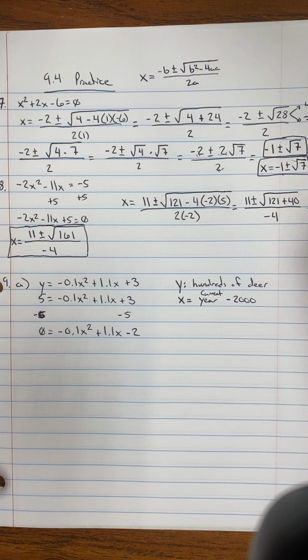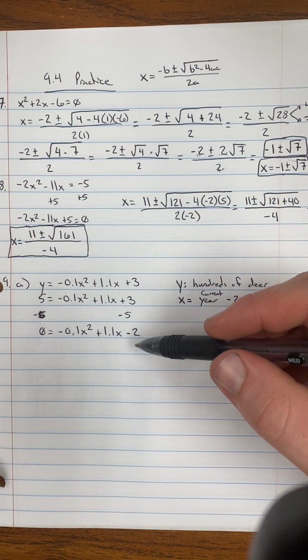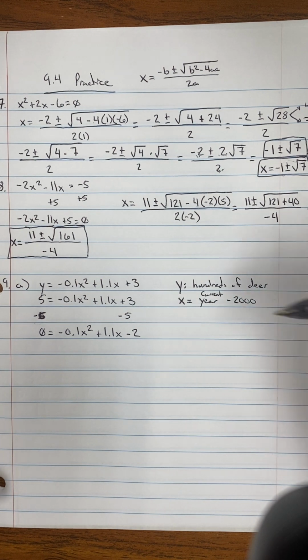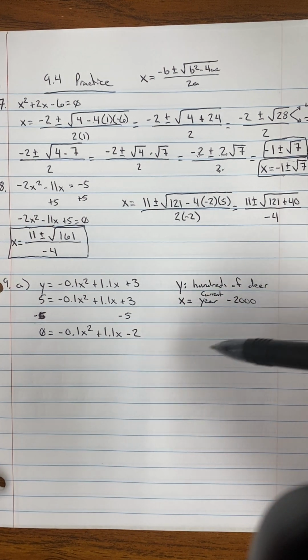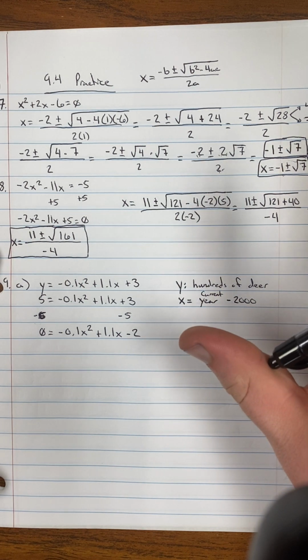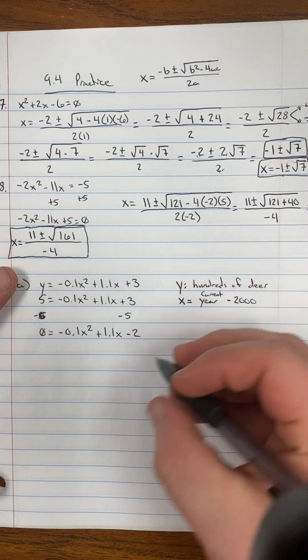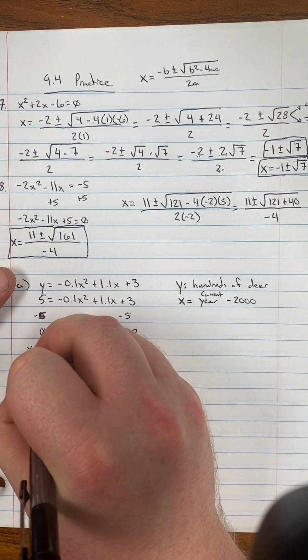Okay. Now from here we can use the quadratic formula. In fact, this is kind of an example of why you would want to use the quadratic formula for this. Imagine trying to complete the square or factor this. That would be impossible. And don't even get started with graphing. Graphing would be impossible for this type of problem. So let's go ahead and use the quadratic formula.